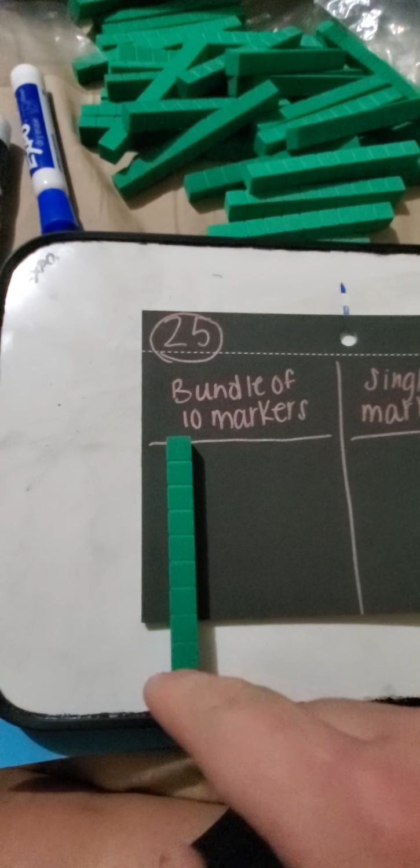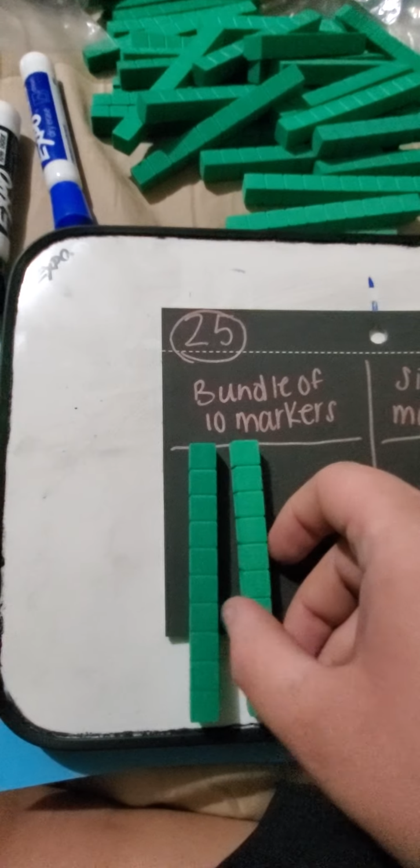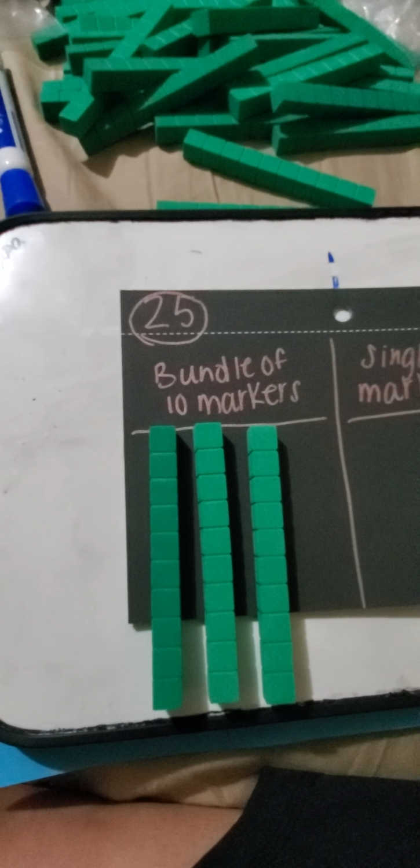So he can buy one pack, which has 10 markers in it, right? Remember, there's 10 pieces in here. So 10, 20. What about 30? Can I do 30? Remember, he only has 25 and he wants to put 25 in a bag. Can I do 3 10s? 10, 20, 30? No, I can't, because 30 is too big.